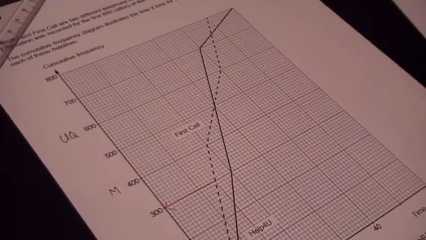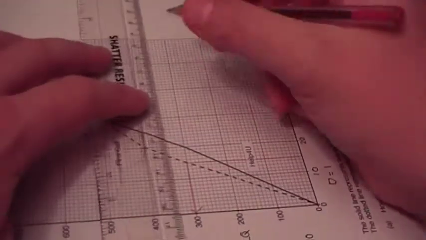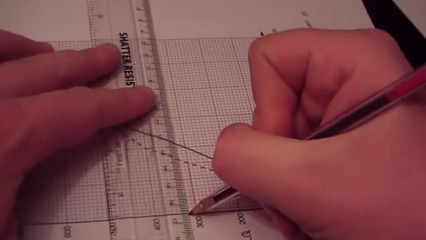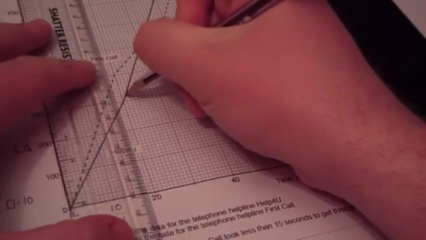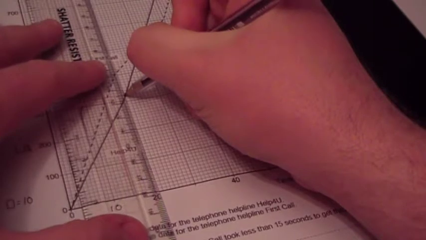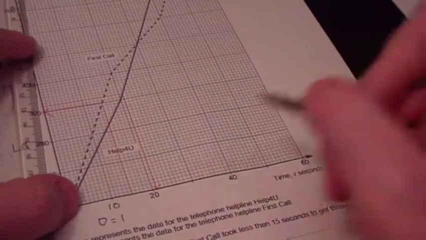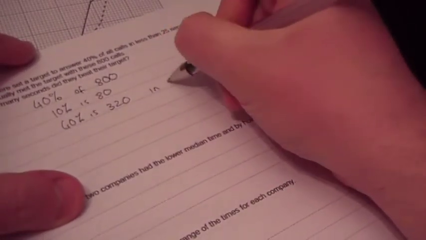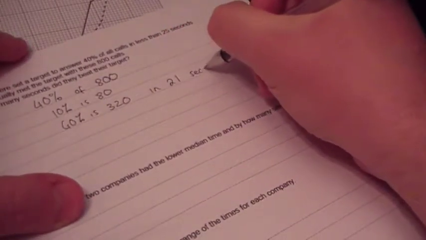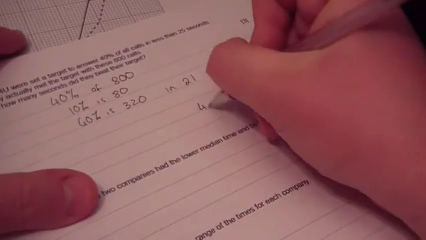I'm going to draw across until I hit Help for You, which is the solid line, remember. Okay, so 320, I come across, hit that solid line, and then draw down from there, like so, and I'm on 21 seconds. So they managed to do 320 calls in 21 seconds. They were set the target at 25 seconds, so they beat their target by 4 seconds.